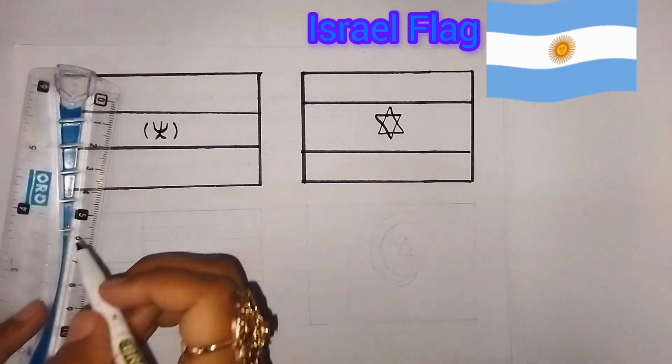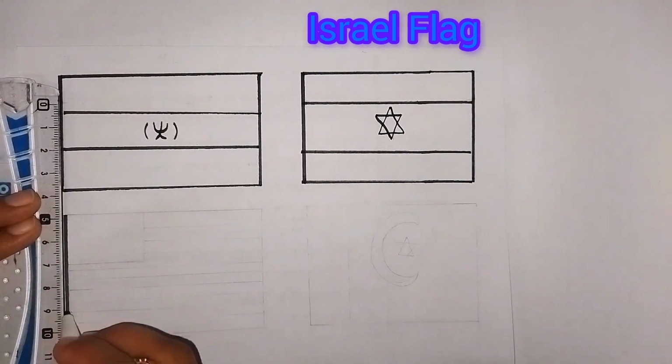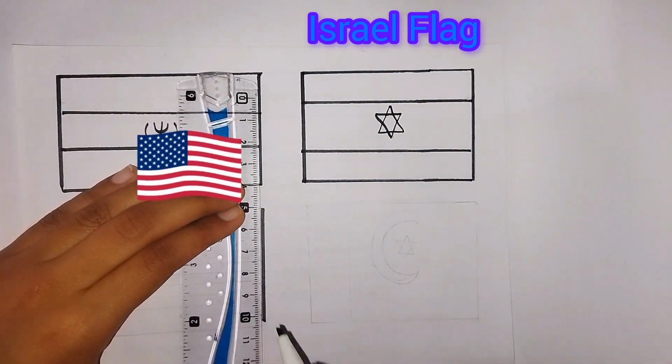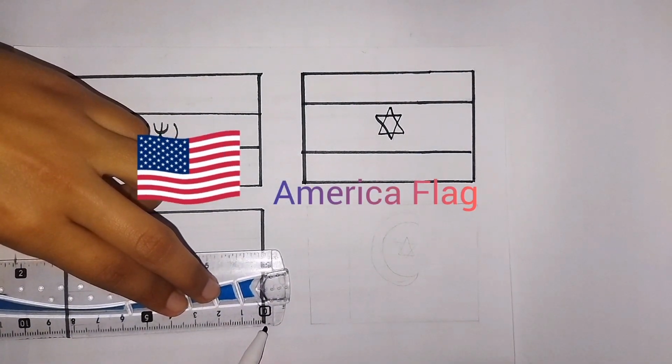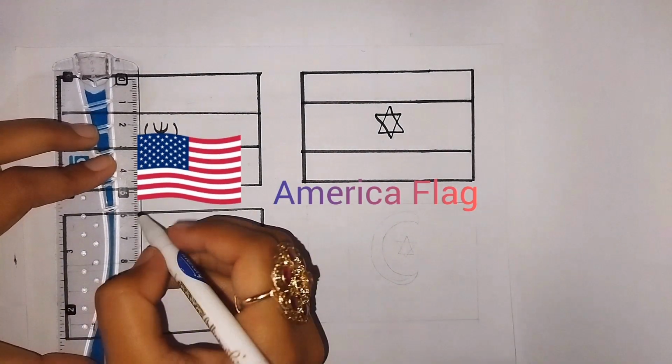Draw American flag. America is a subcontinent. It is known for freedom and liberty. America is the populated subcontinent. Drawing American flag is very difficult.